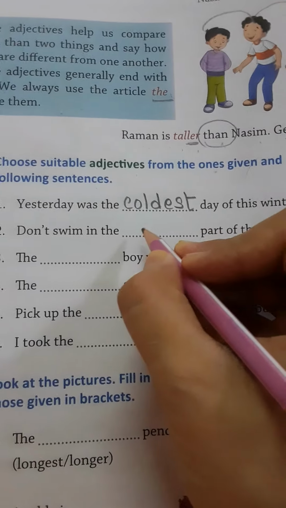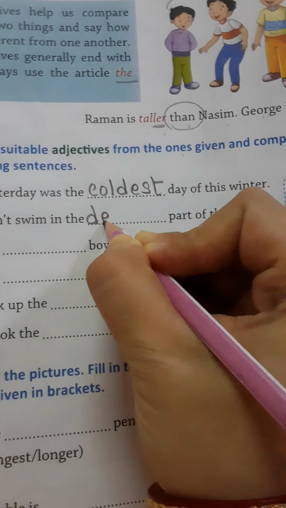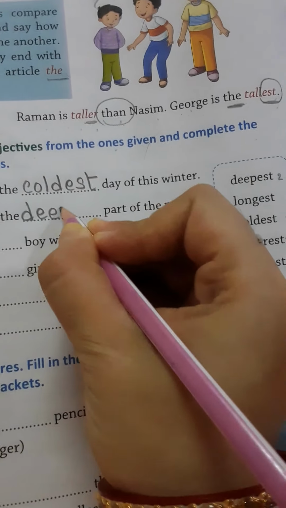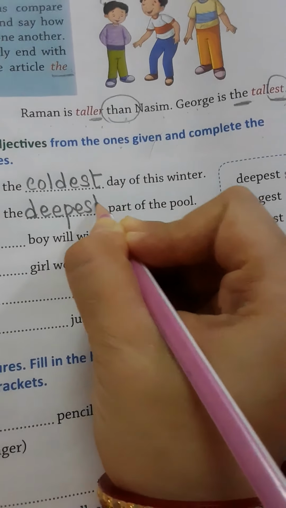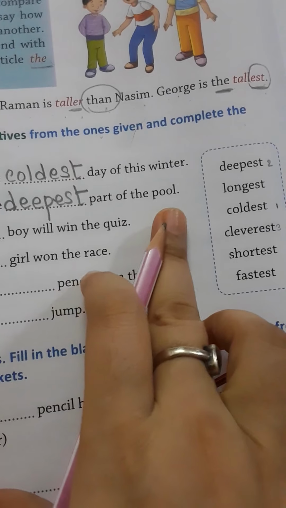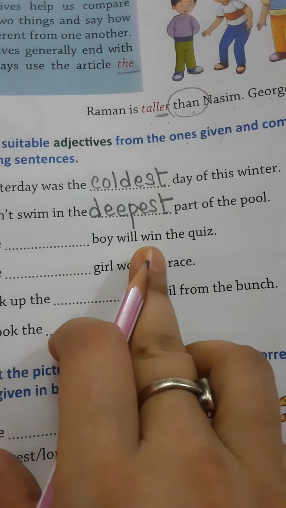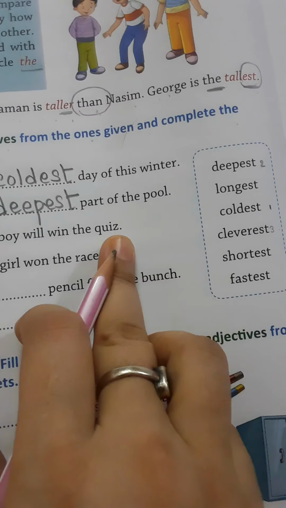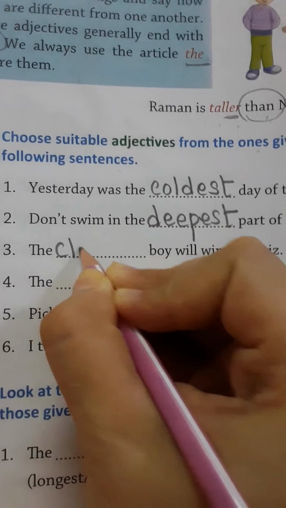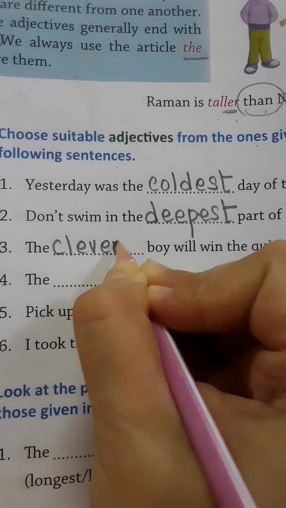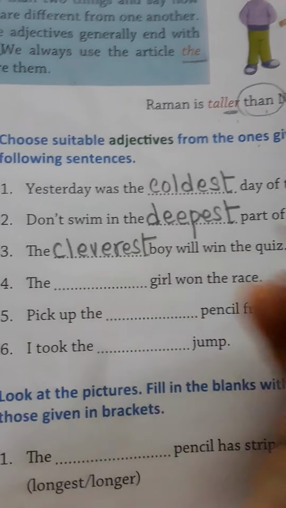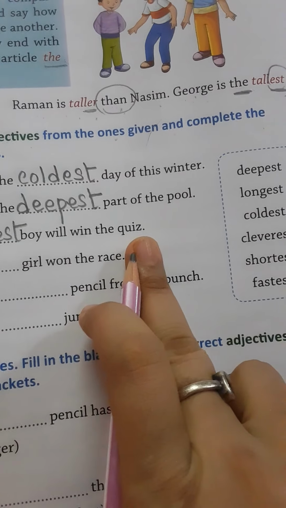Don't swim in the deepest part of the pool. The dash boy will win the quiz. The cleverest boy will win the quiz.